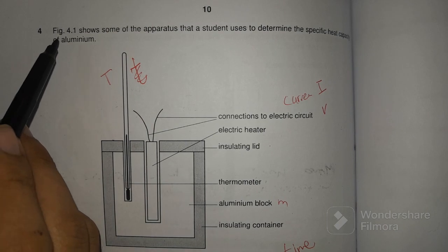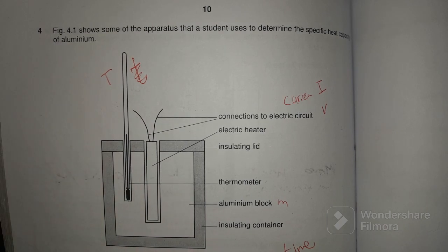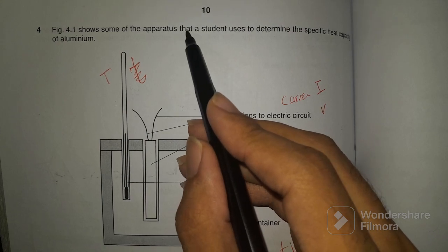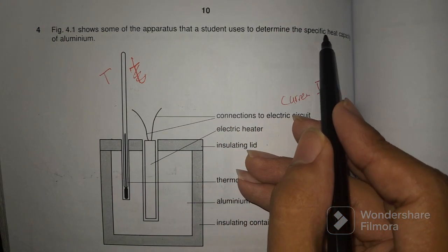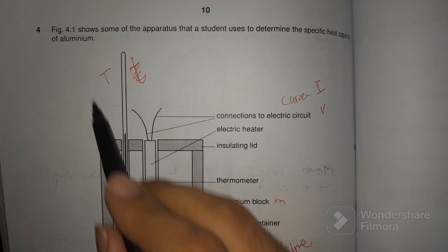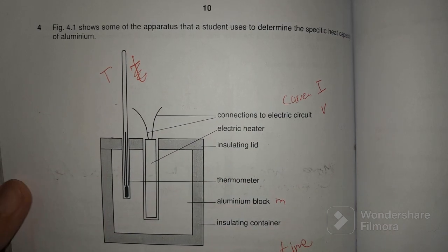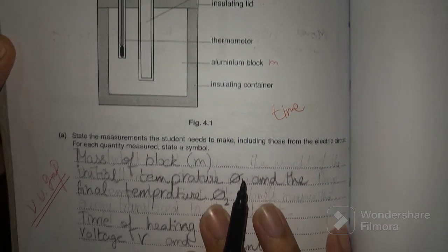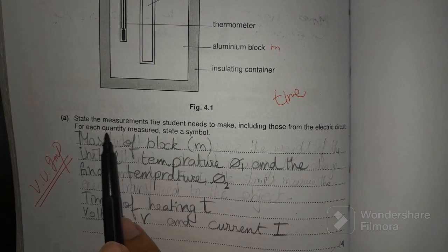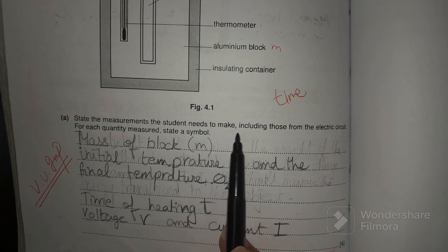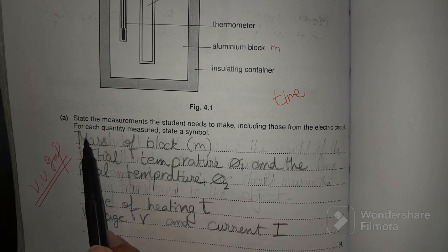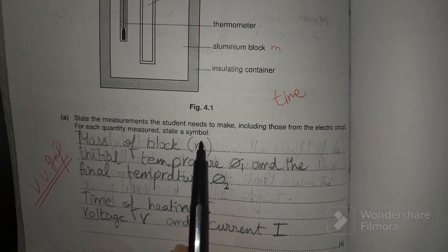Question 4 states figure 4.1 shows some of the apparatus that the student uses to determine the specific heat capacity of aluminium. So this is figure 4.1 that the student uses. Part A states: state the measurements the student needs to make, including those from the electric circuit. For each quantity measured, state a symbol.